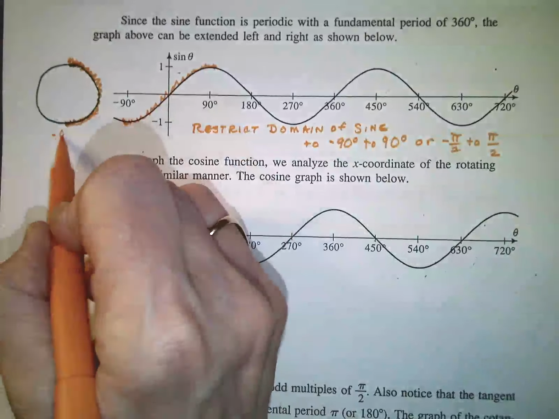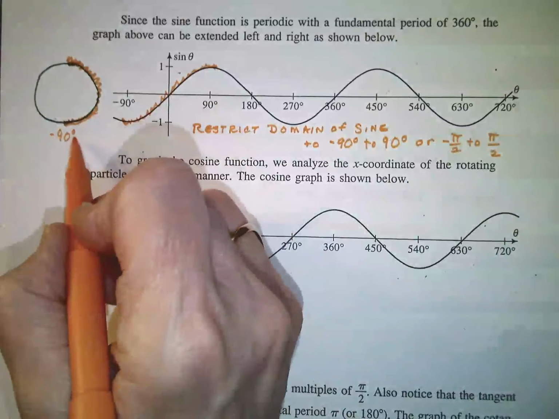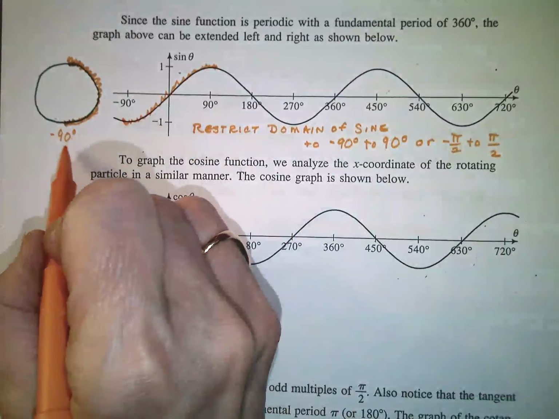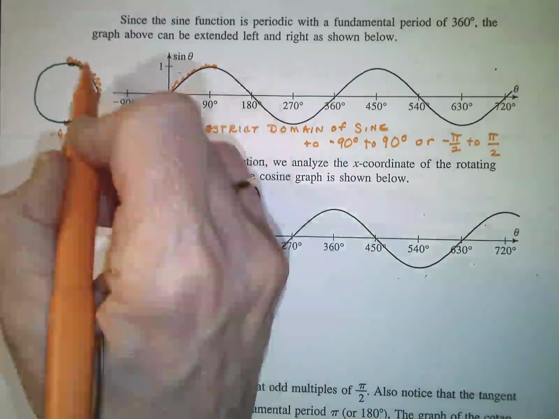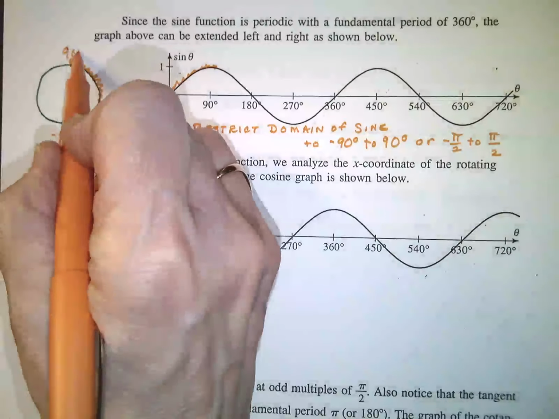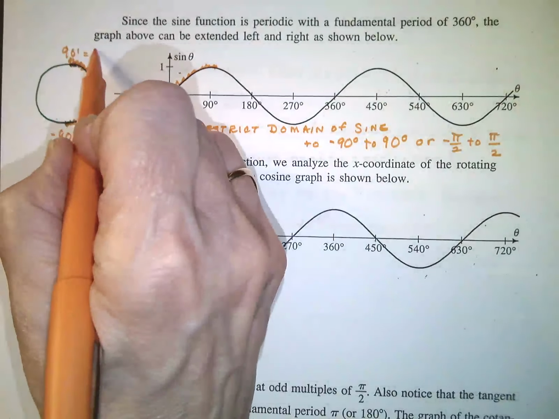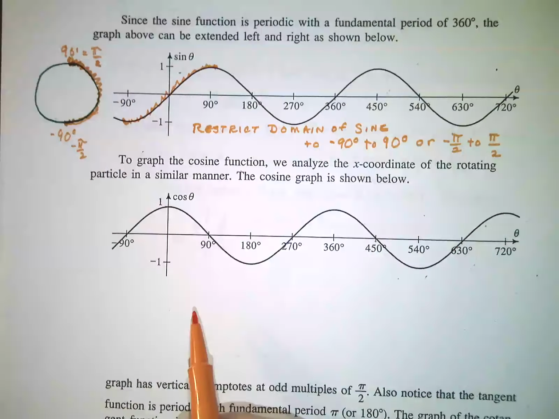From negative 90, or we could say negative pi over 2, up to positive 90 degrees, positive pi over 2.